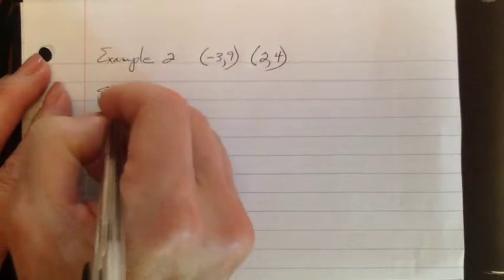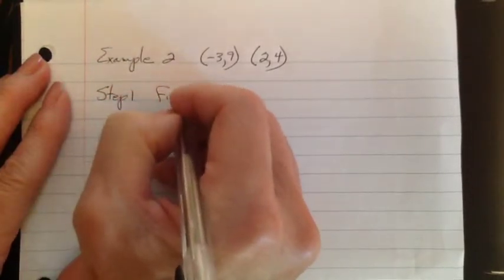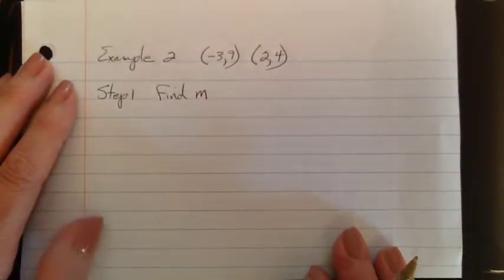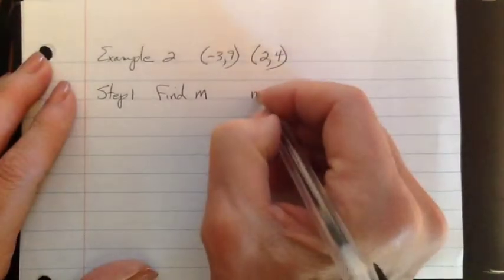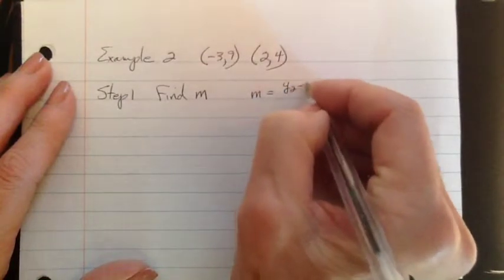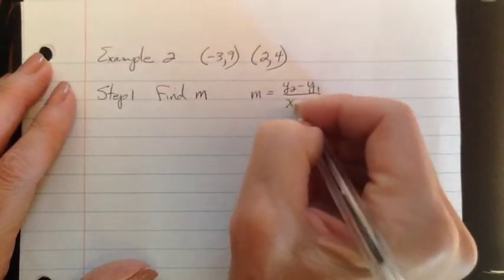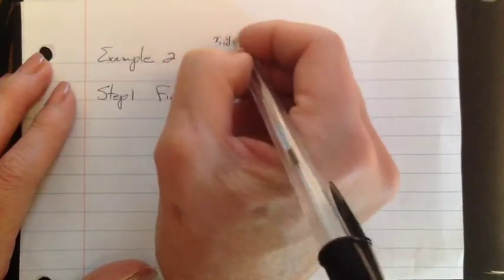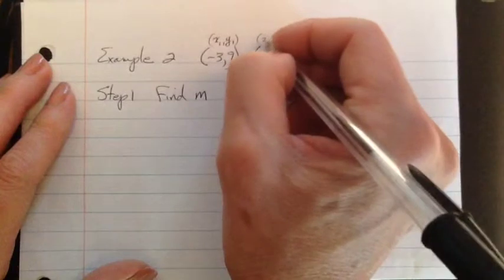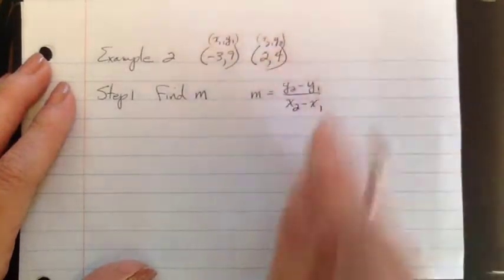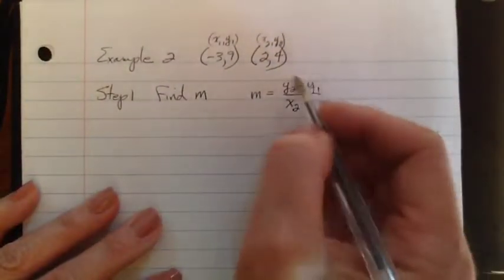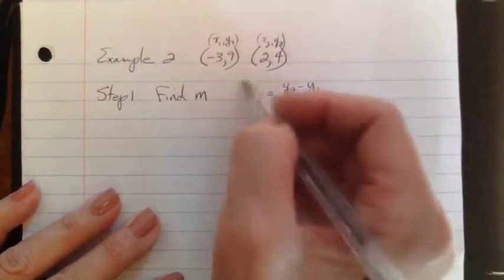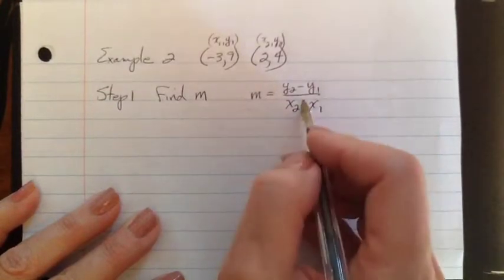So step 1, find m. Now the question becomes, how do we find m given 2 points? We use our formula. Until you are correct 100% of the time in finding slope, you write the formula.